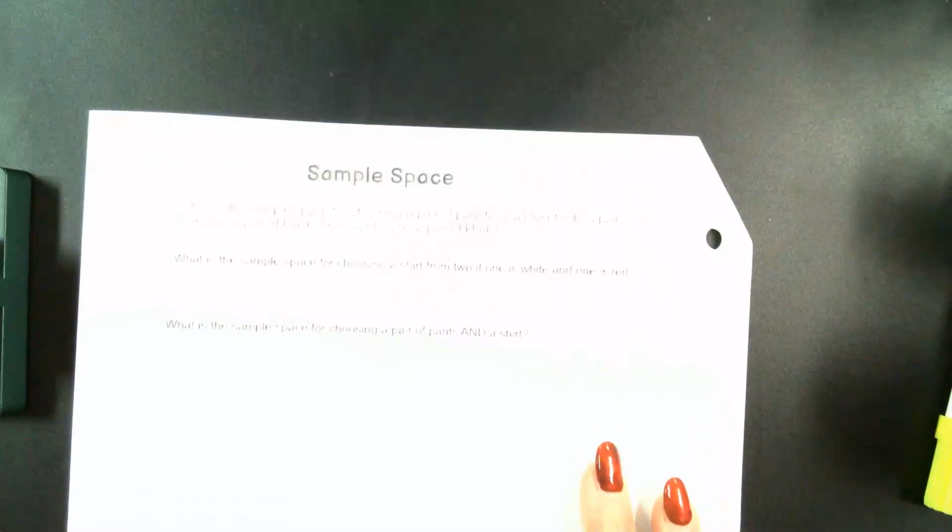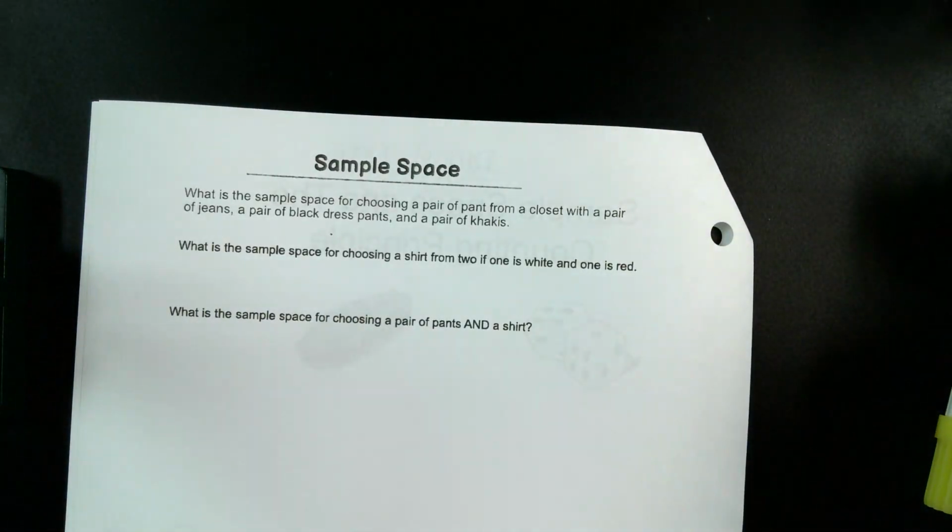Make sure you're following along, because if you've ever been in my Algebra 2 class previously, we didn't really write out sample spaces. So this is something a little bit new. Okay? It's easy, but it's new.